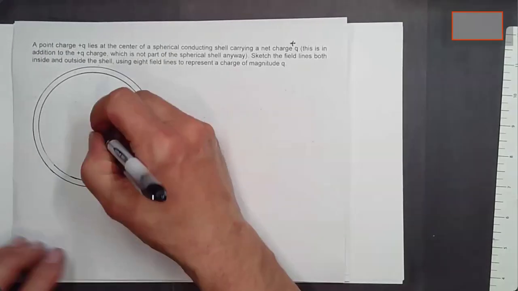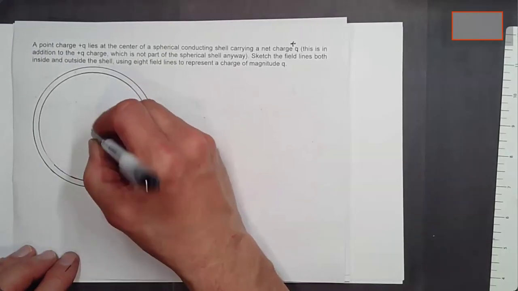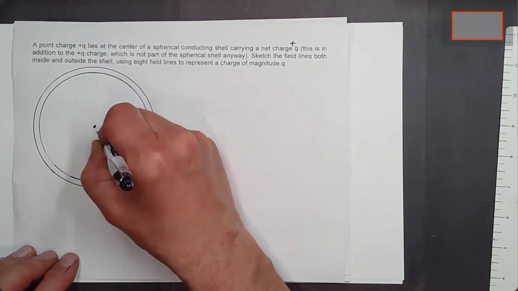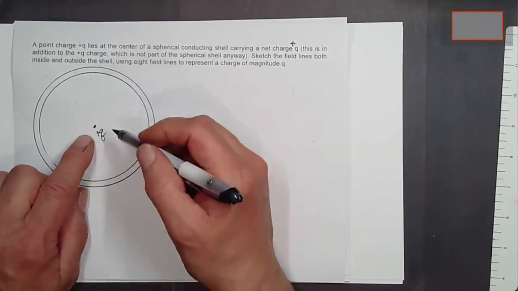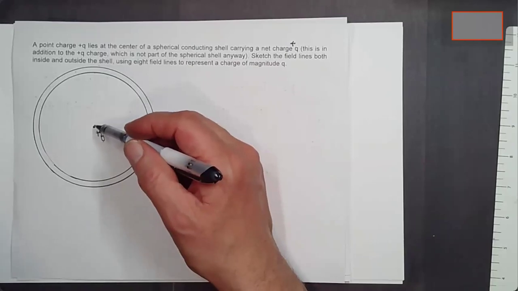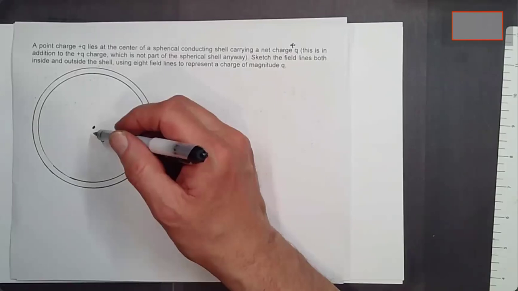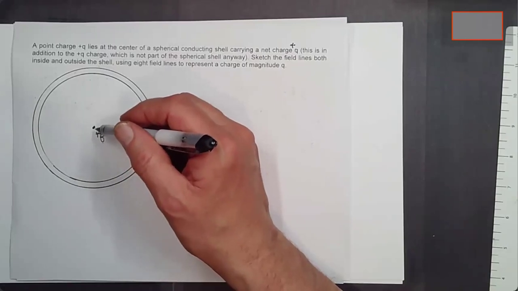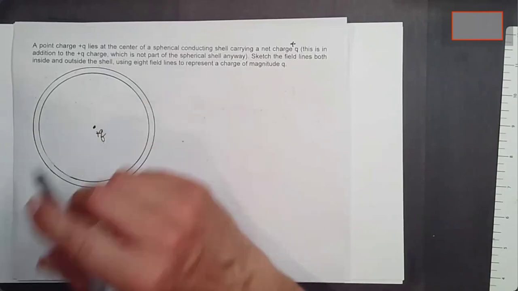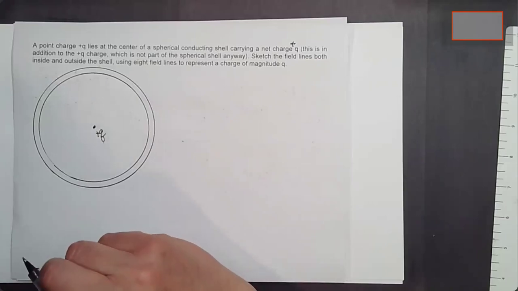So sitting here, I've got a charge plus Q. Maybe that's an alpha particle, but it's probably going to be some macroscopic object that has a bunch of charge on it.